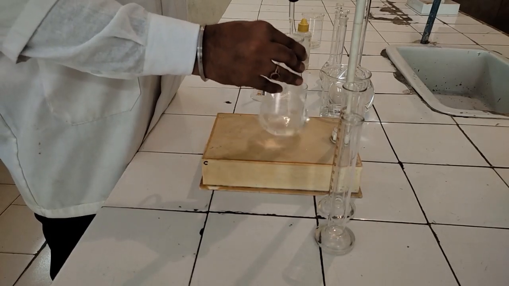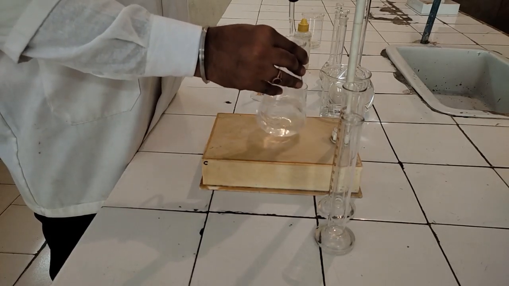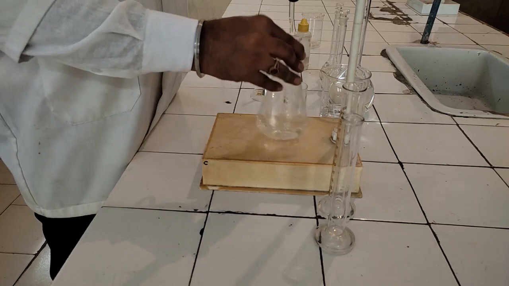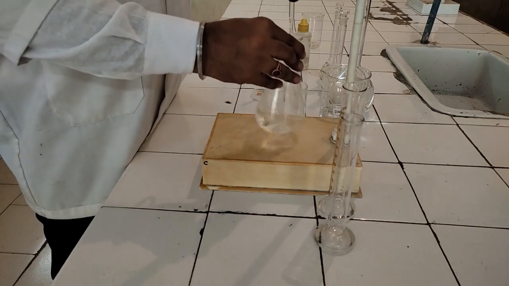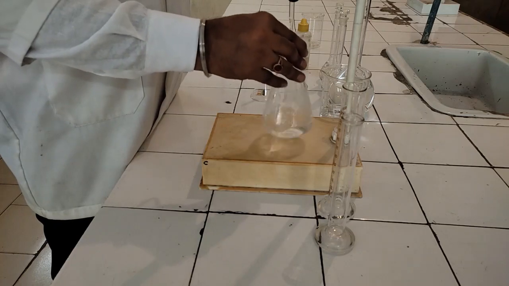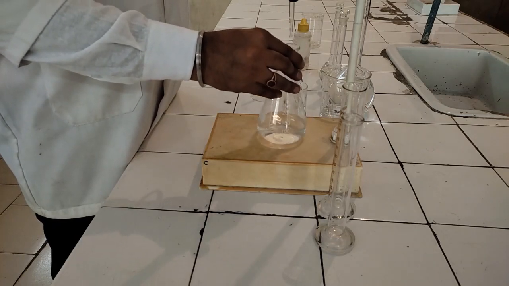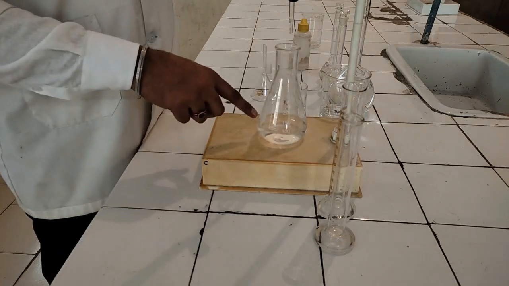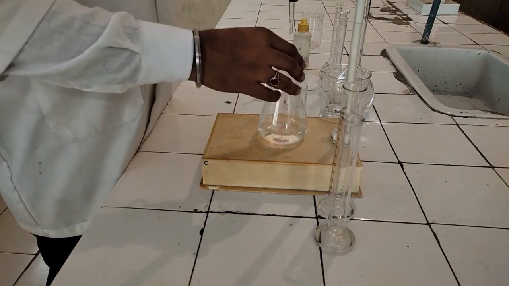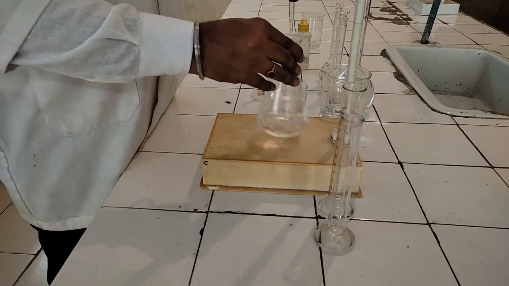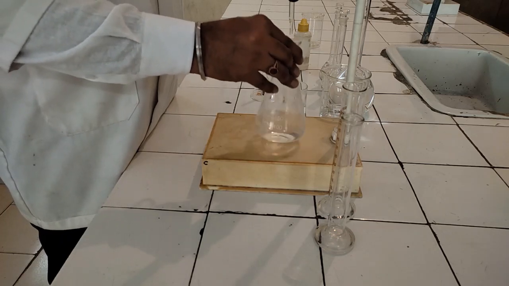As you can see, a faint color is developing, but this color must sustain for 20 seconds. That will mark the end point of our titration. You can see a small color developing in the titration when a drop falls, but this color must stay for 20 seconds.